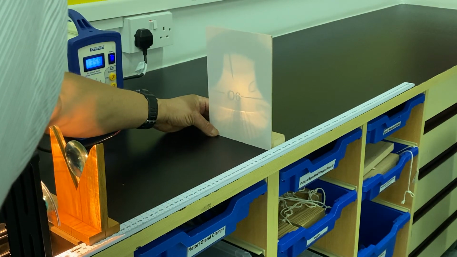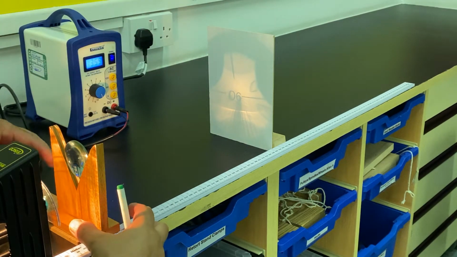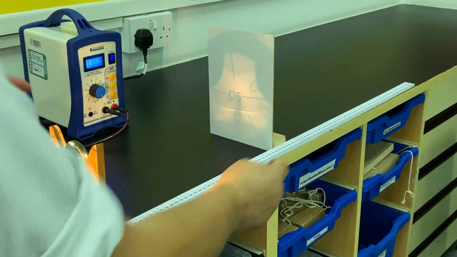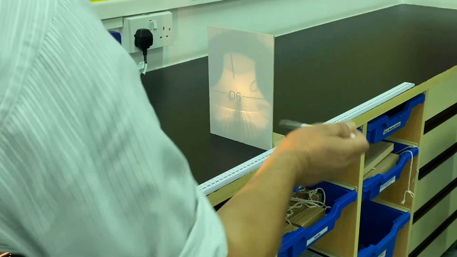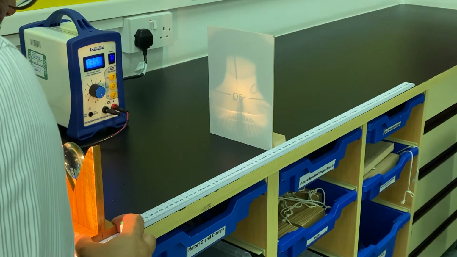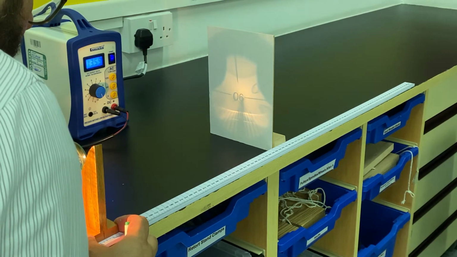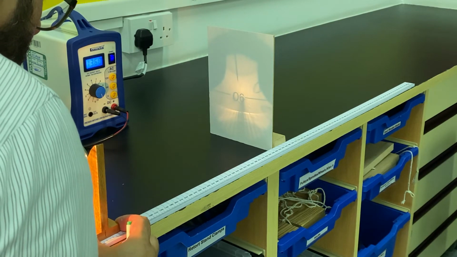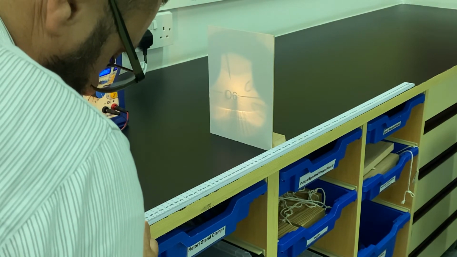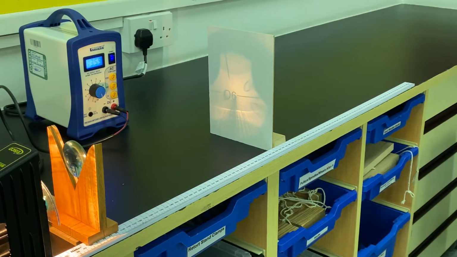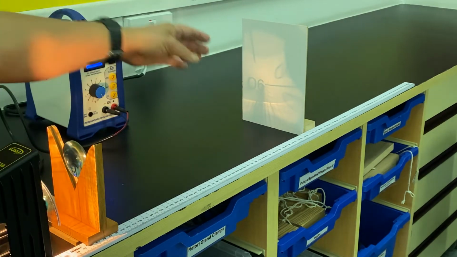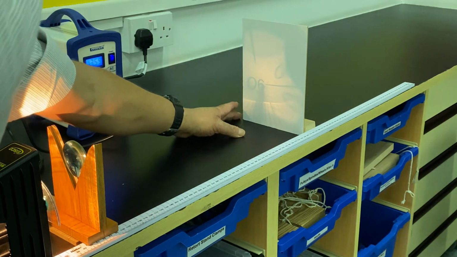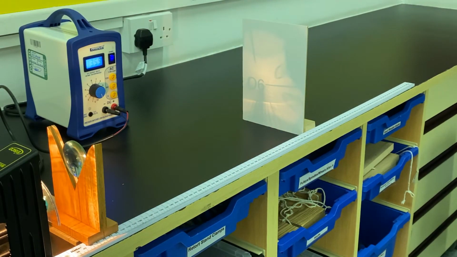I'll put the screen up to 450. The lens is at 71. Then I'll put the screen up to 550. So the screen's now 550 millimeters.